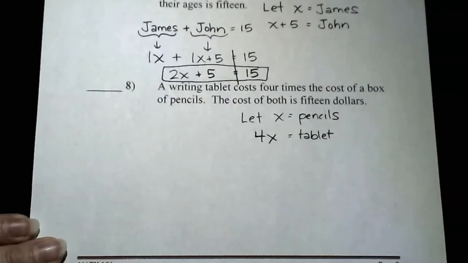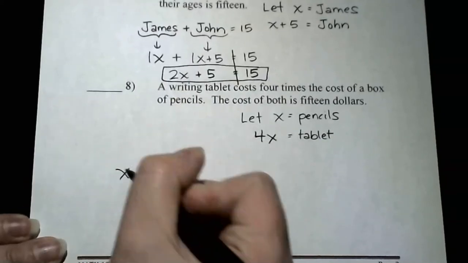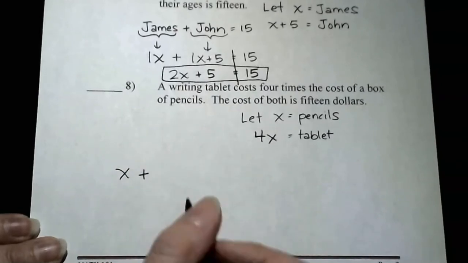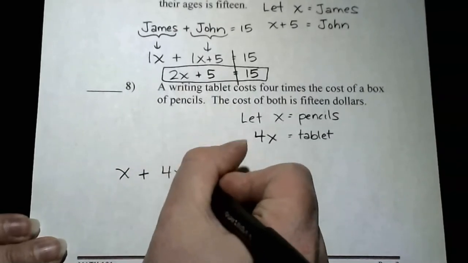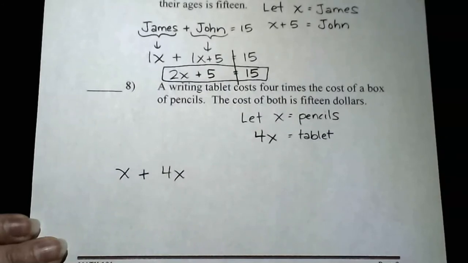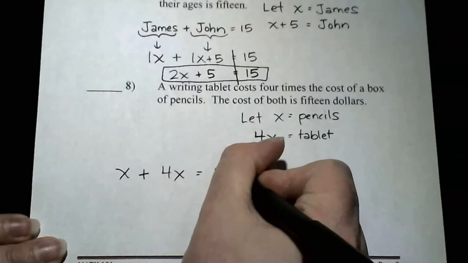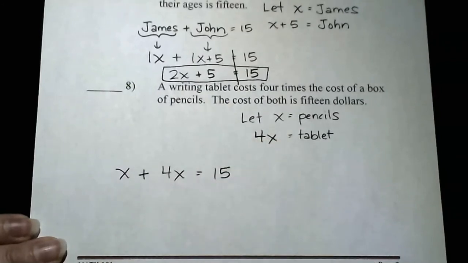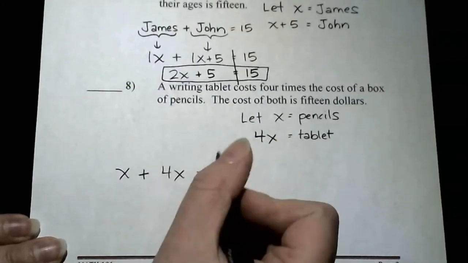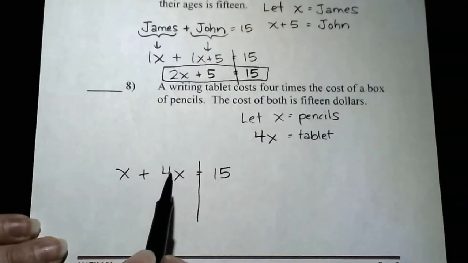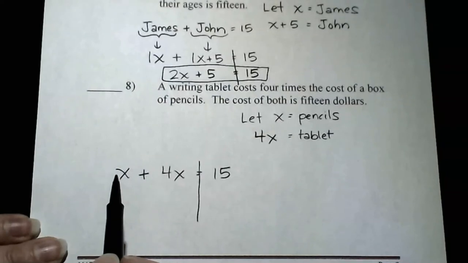And together, the cost of both is $15. So the pencils plus the writing tablet equals $15. And then for the cleanup, these are both X terms that are on the left side, so I can put them together.